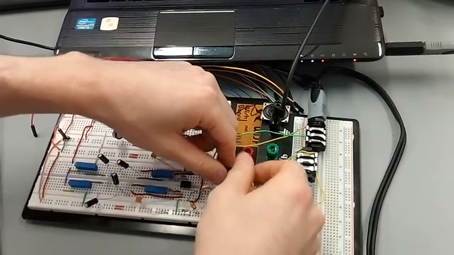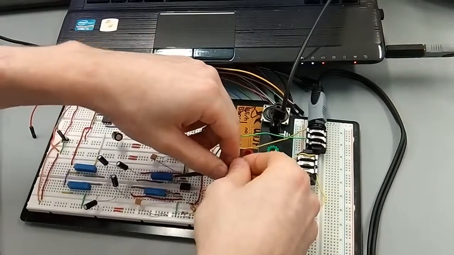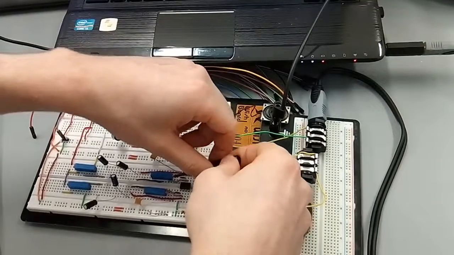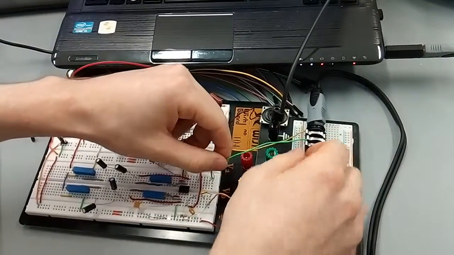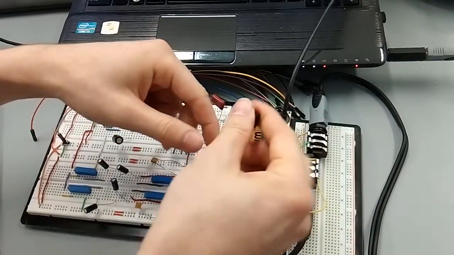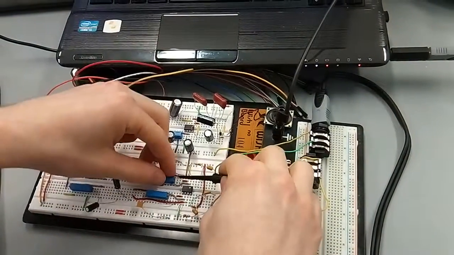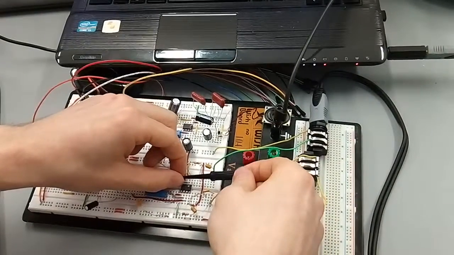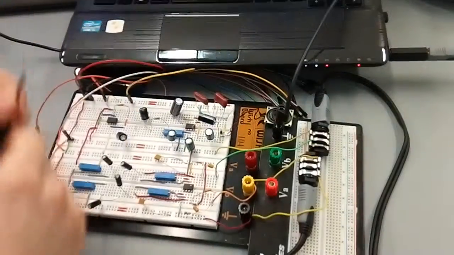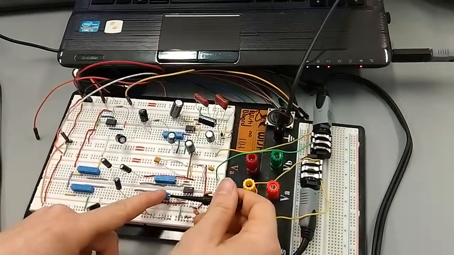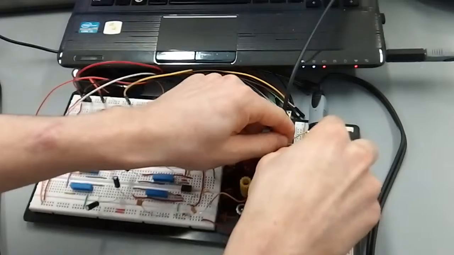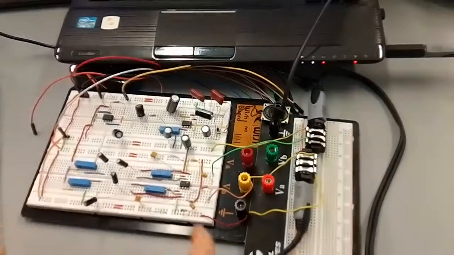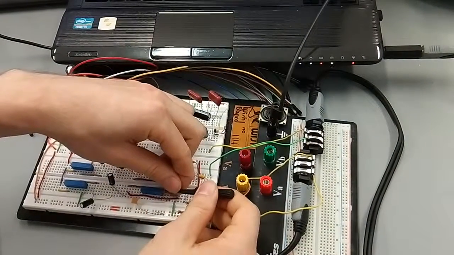Turn this up. So we have our 2 sound files in. Let's decrease this one a bit so it mixes a bit better.